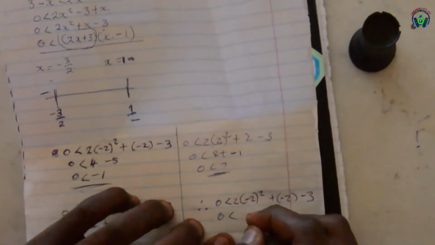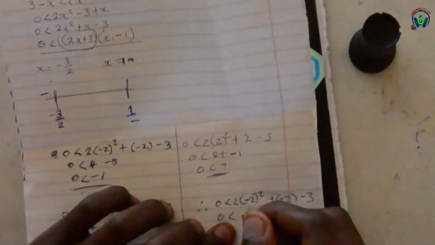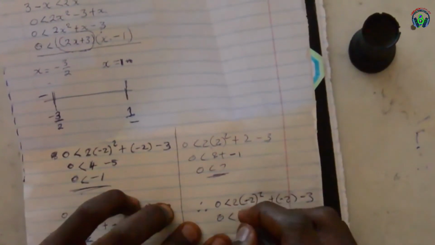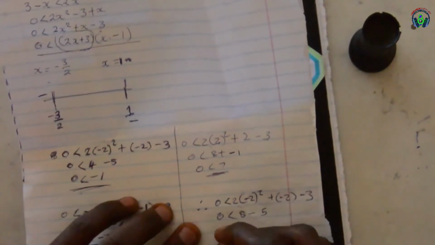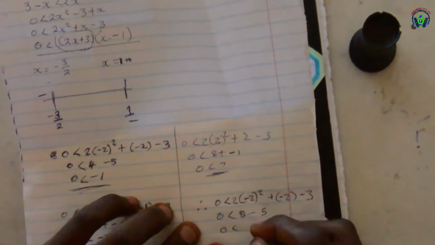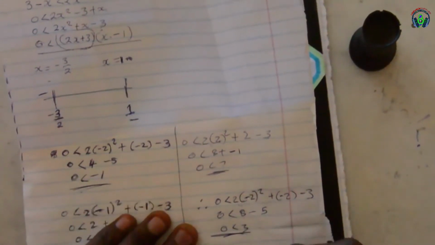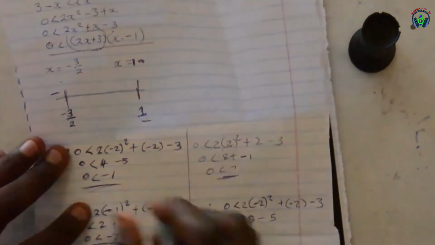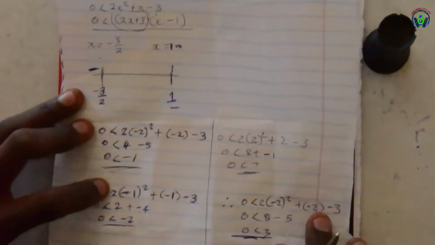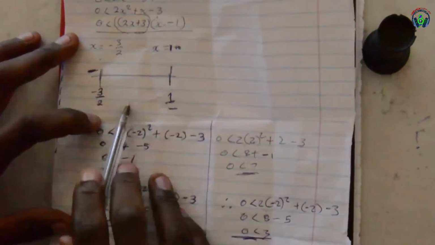So in the case of -2, it becomes 2 multiplied by -2 squared. 2 multiplied by -2 squared becomes 8, minus 5, which becomes 8 minus 3, it's 3. So 3 is greater than 0, which satisfies our inequality. So over here, the inequality is satisfied.